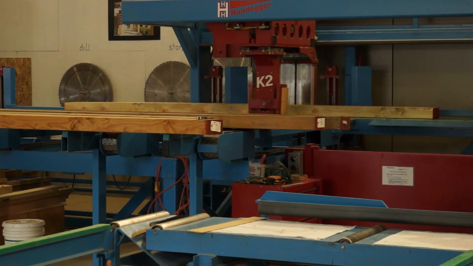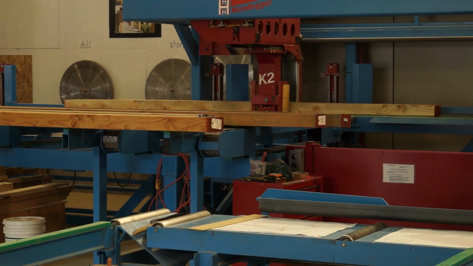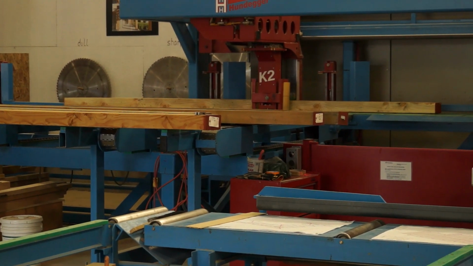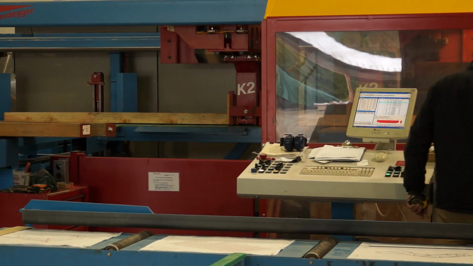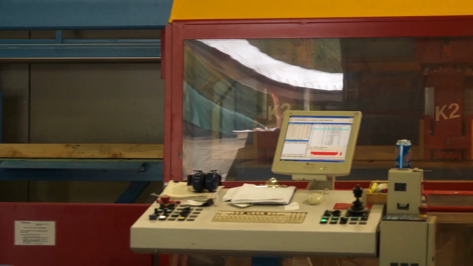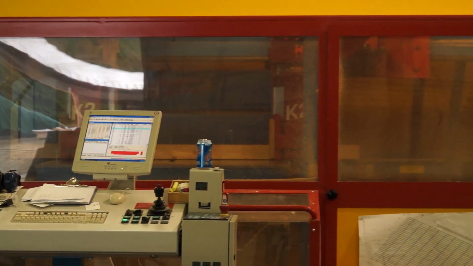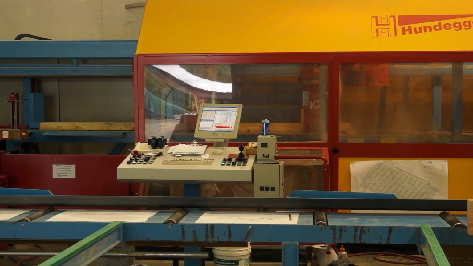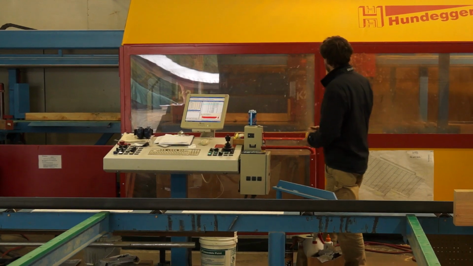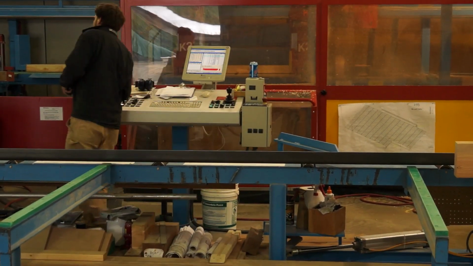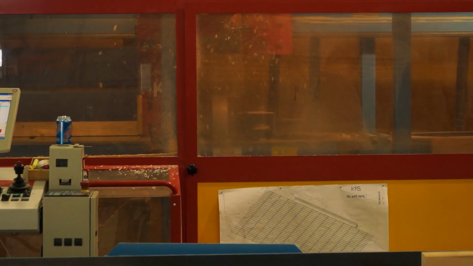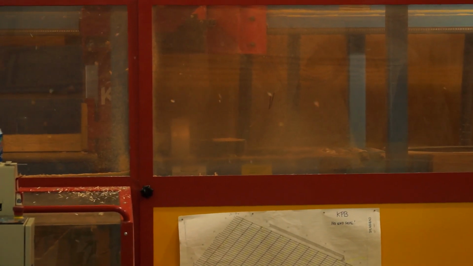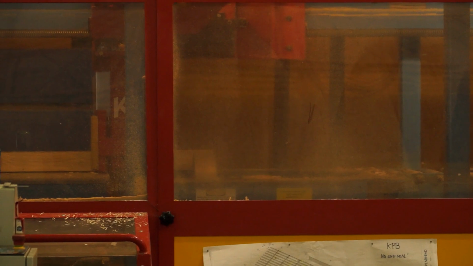So this is our K2 Hundegger machine, a multi-axis, multi-head machine that basically takes beams or material in and moves it along various cutting units, and the parts that come out have all of the shapes that are gleaned from the digital model. The material goes in the machine, comes out the other side, and has all of our necessary joinery, details, and everything in there.